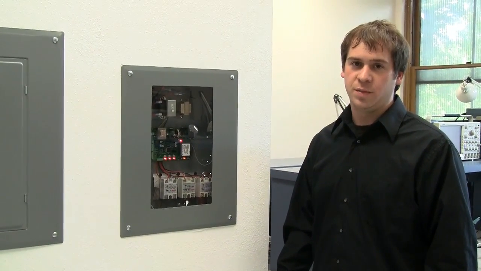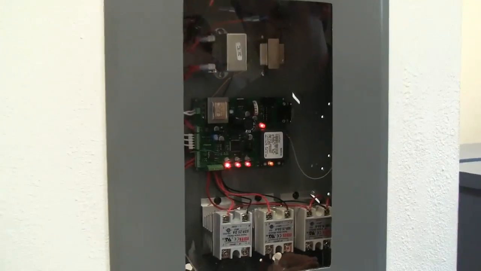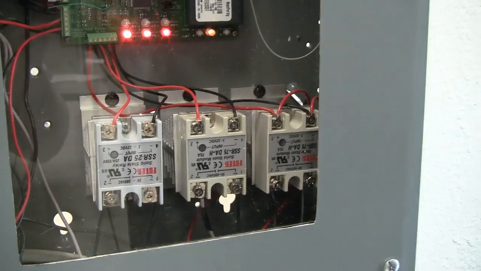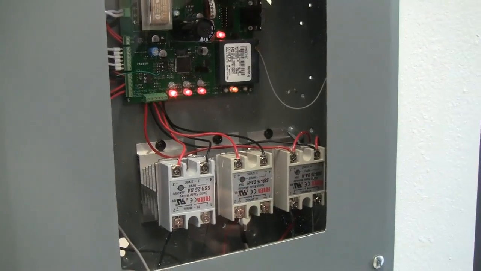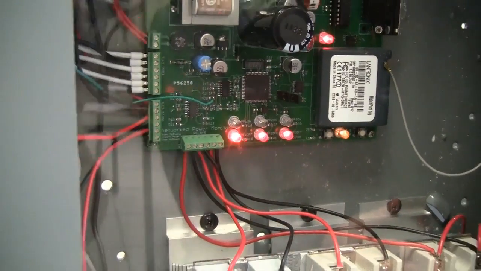I will now talk about some of our unique design solutions. Our first unique design solution are our solid state relays that we chose. We chose solid state relays because they have a low power consumption, and they're able to be directly interfaced with our Atmega 128 microcontroller without a buffer in between.